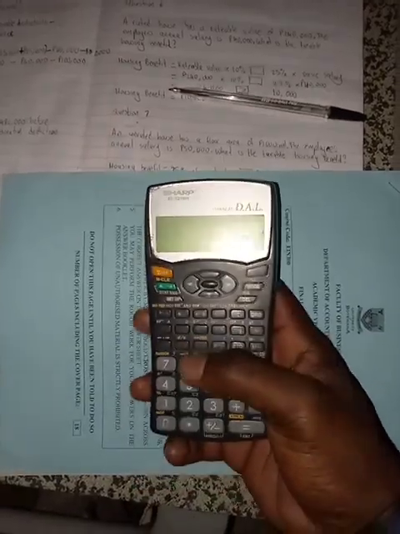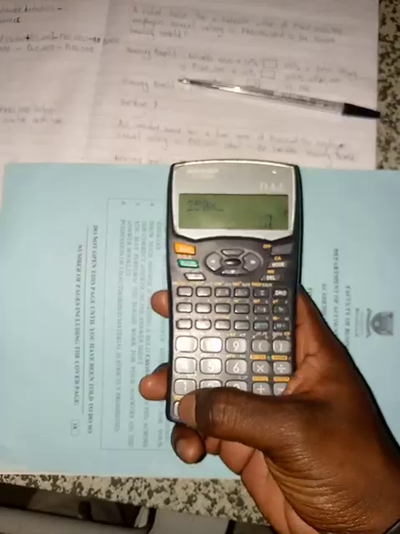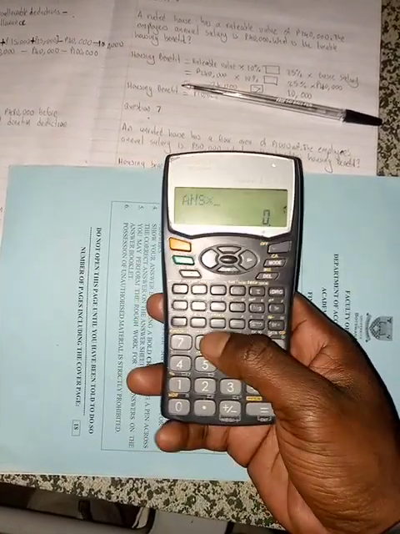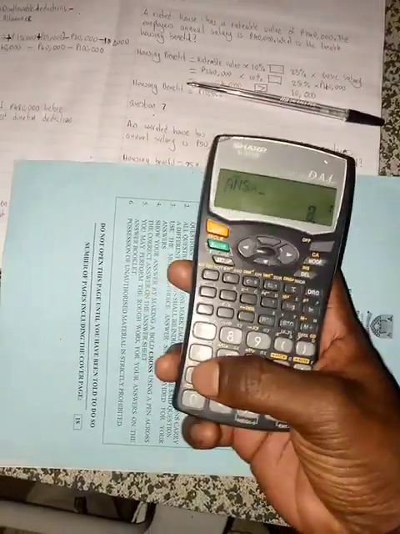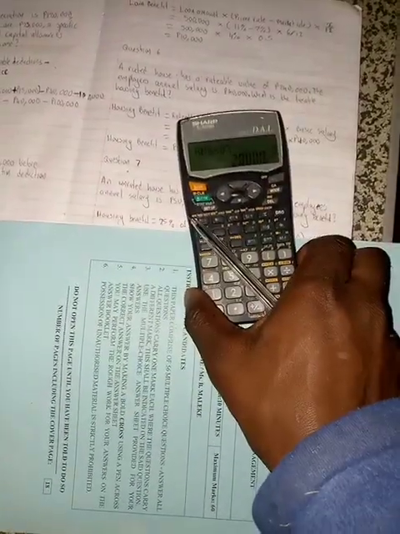Wait a minute. Let me bring down the zoom a bit. That's 250 times 1,000 times 8%. That should give us 20,000. So that means we are comparing 12,500 and 20,000.